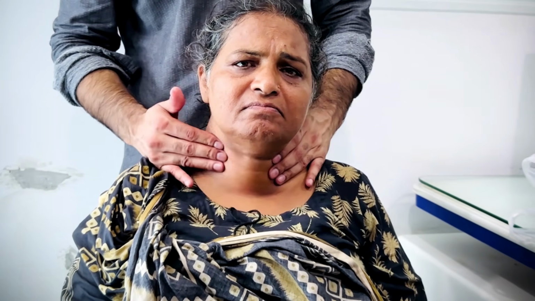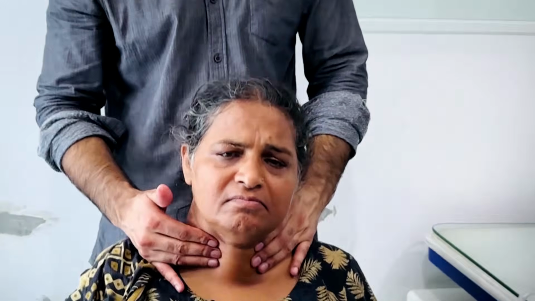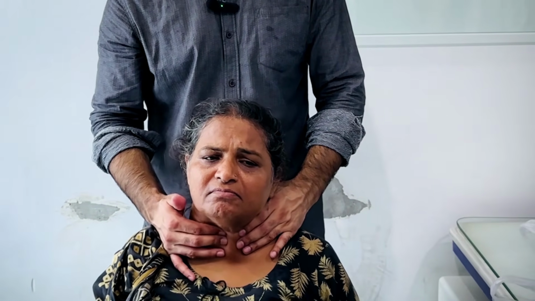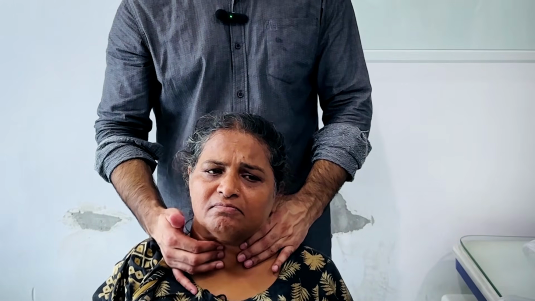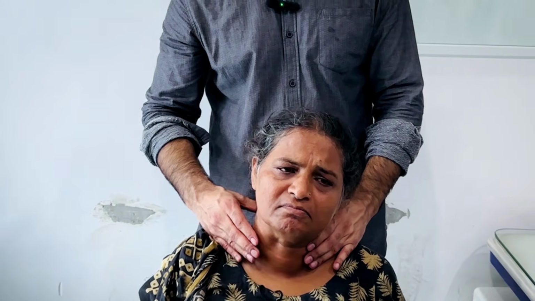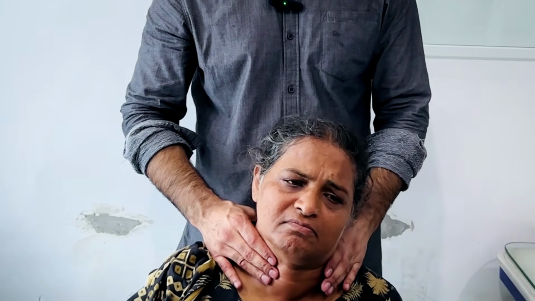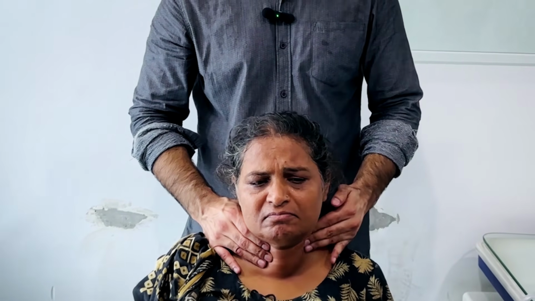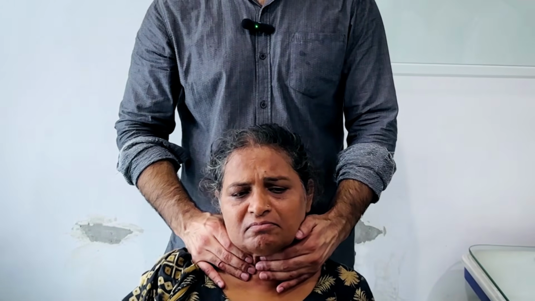Now I am palpating the surface of the gland for any nodularity. I am checking the surface of the gland. Even I am able to palpate the isthmus separately. Then press the opposite side with the opposite hand and palpate the other side, its nodularity, its surface.